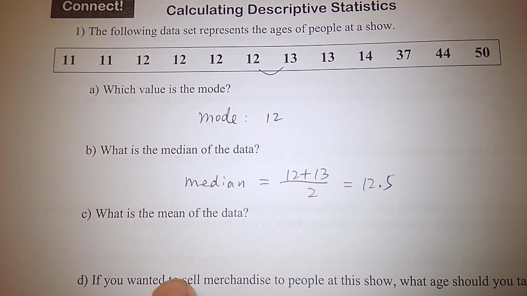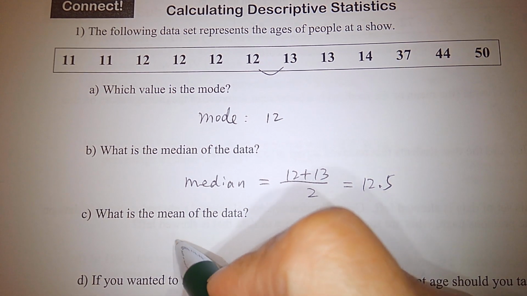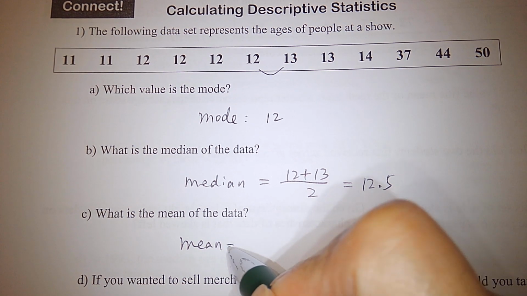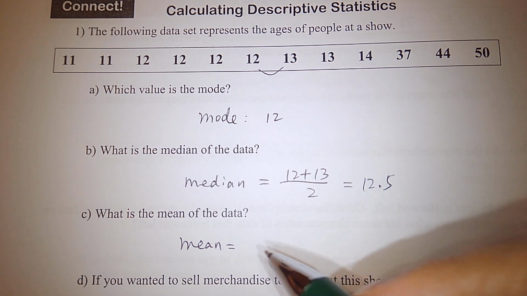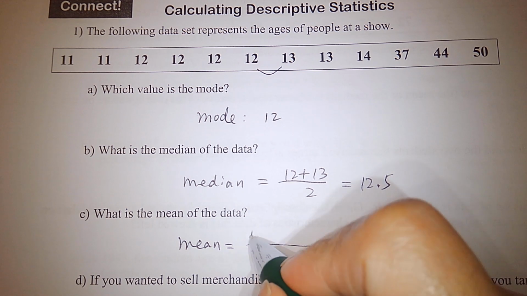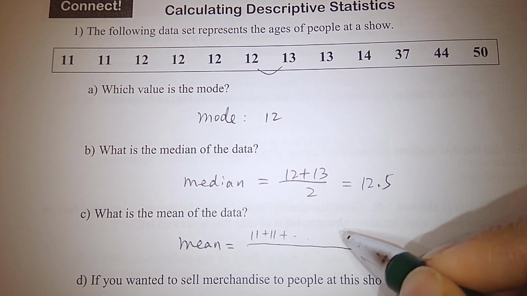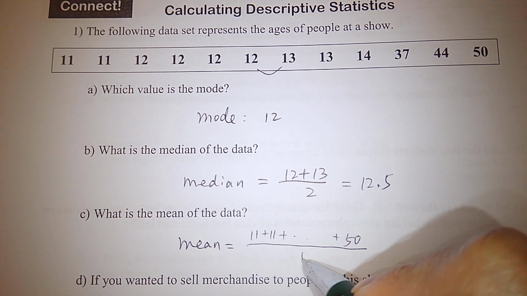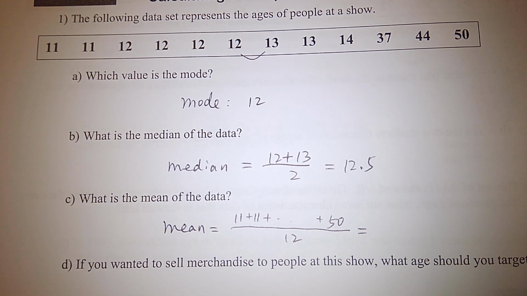What is the mean of the data? 25 or 20, 24.92, 20.1. Everybody gets a different answer. So what do we do? We add up everybody. Okay, there's only one answer.